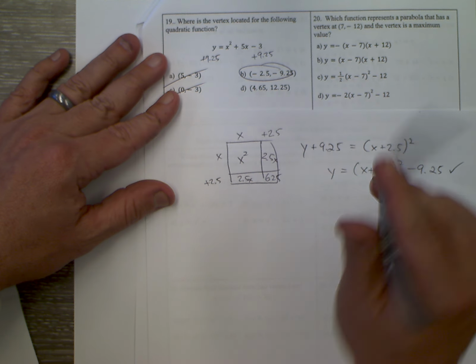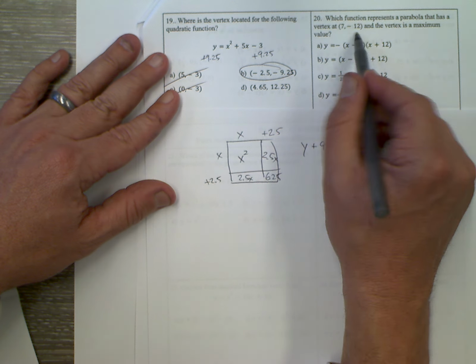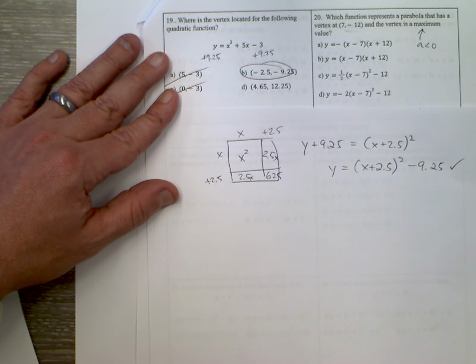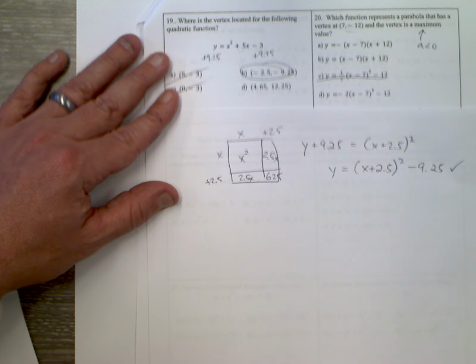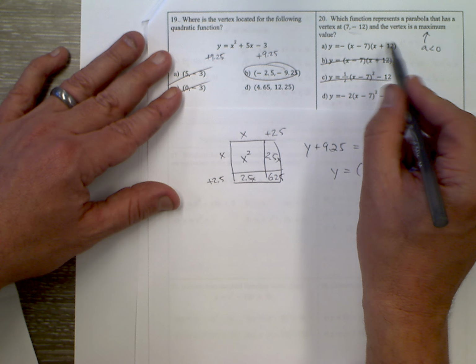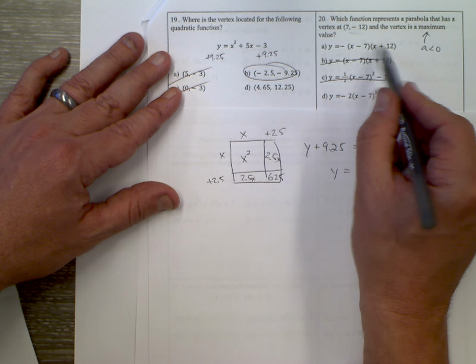Hopefully. All right, so we've got a center and a maximum. So we know that A's got to be negative. Not that one, and it's not that one. Those are going to have minimum values. This is giving us intercepts, not a vertex.